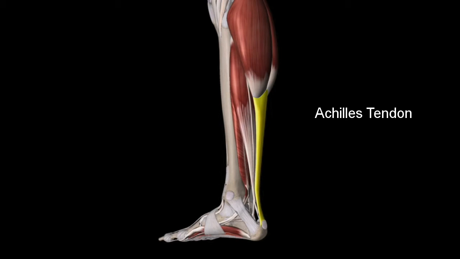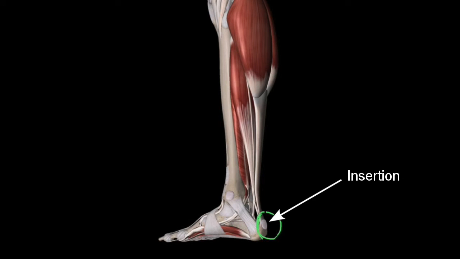You can see that there are two different muscles tying into the Achilles tendon, and tying those muscles into the heel bone or calcaneum. Achilles tendon problems can occur at two levels: lower down at the insertion and then higher up in the mid-substance of the tendon, and that is more usual.